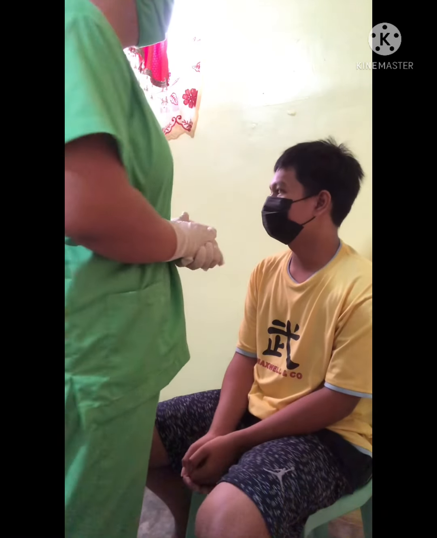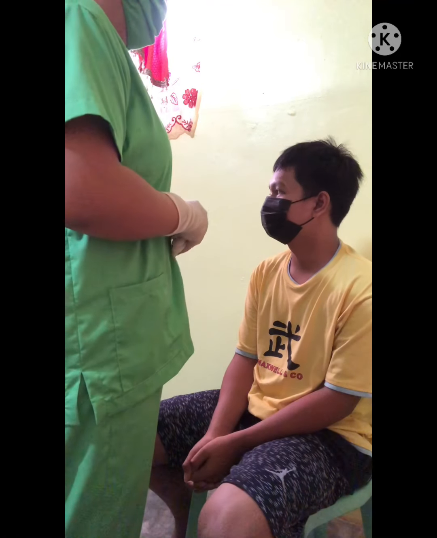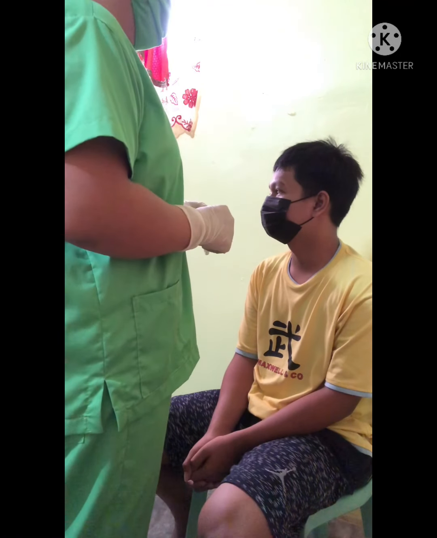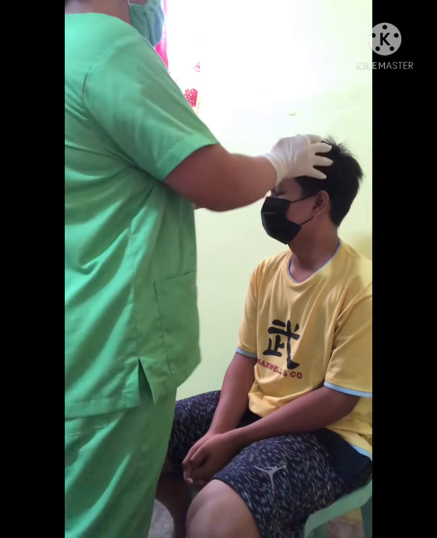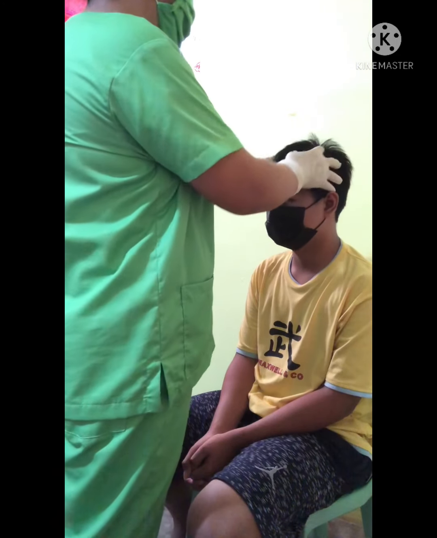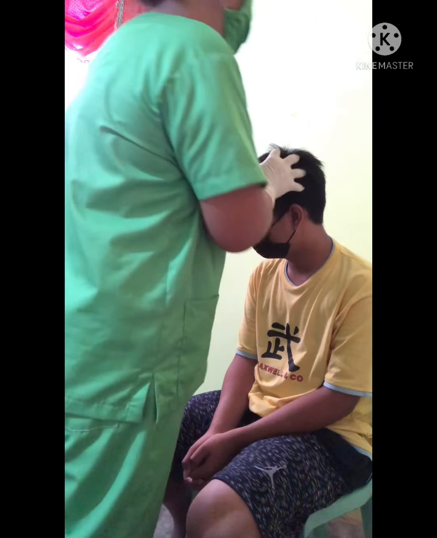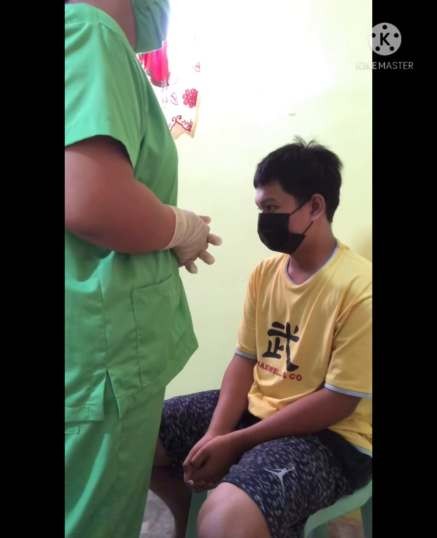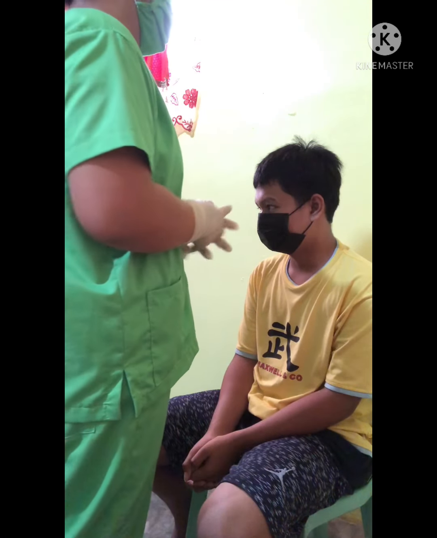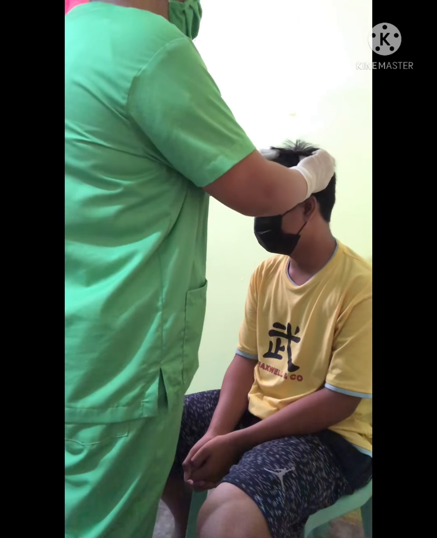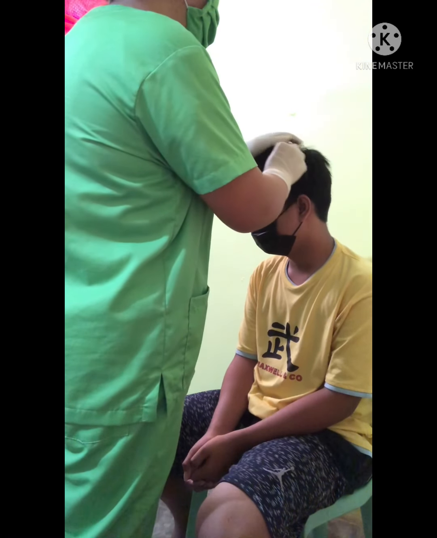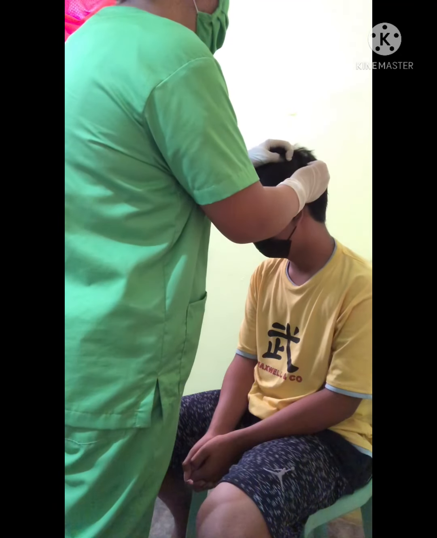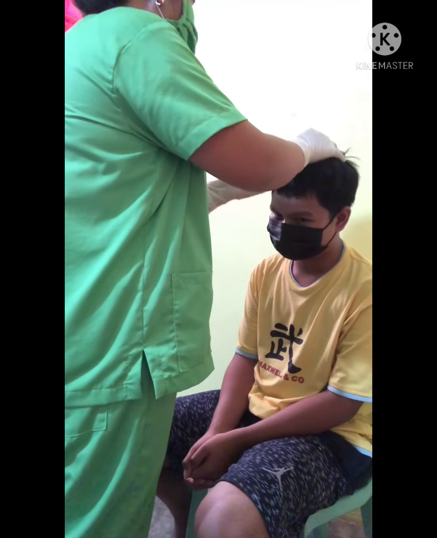Next, observe the size, shape, and contour of the skull. Observe the skull in several areas by separating the hair at various locations. Inquire about injury. Note the presence of lice, nits, dandruff, or lesions.